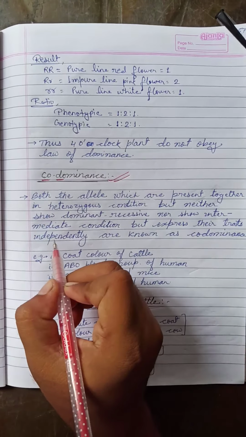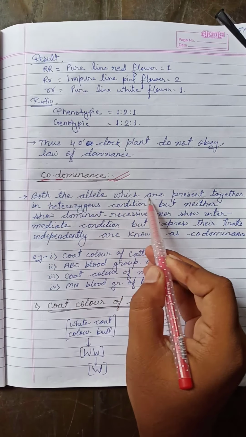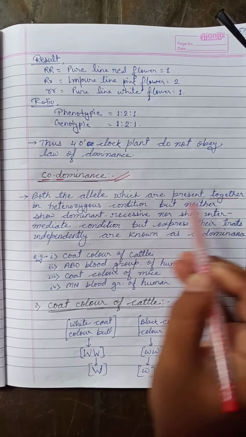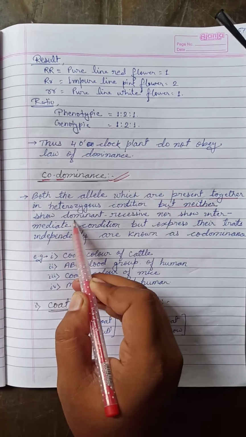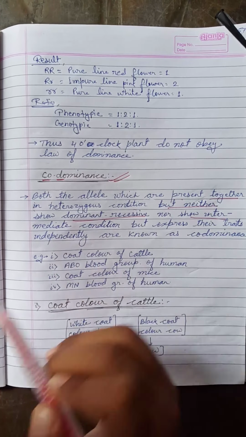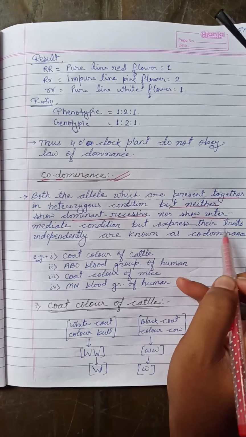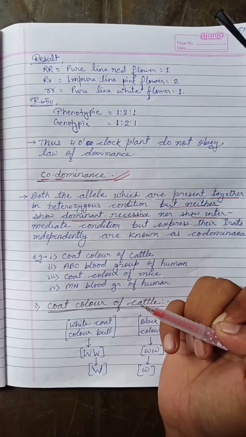Look at here some important points, and it will be clear for you. Both the alleles which are present together in heterozygous condition but neither show dominancy, recessive, nor intermediate condition, but express their traits independently, is known as codominance.